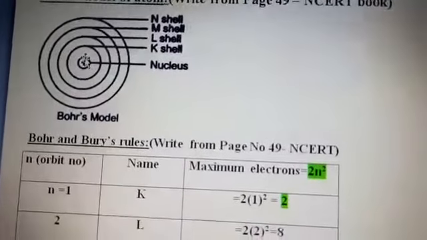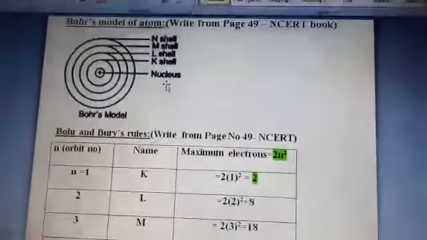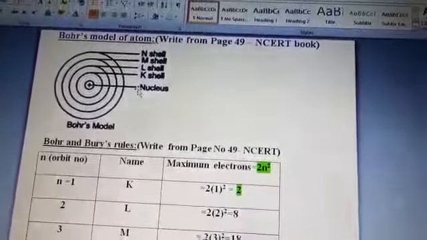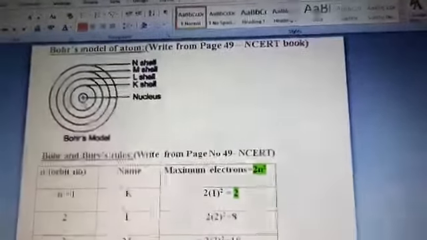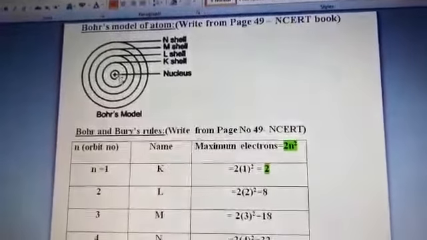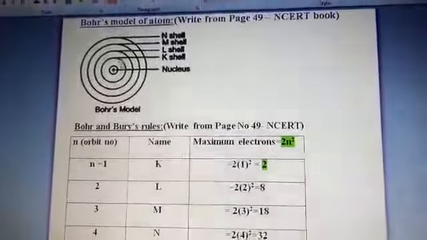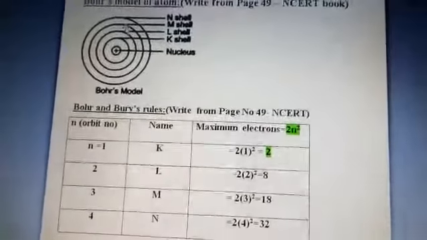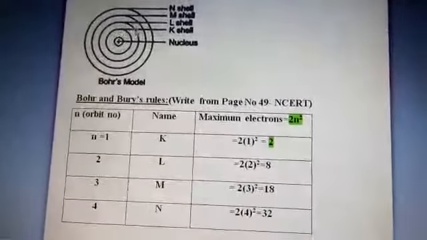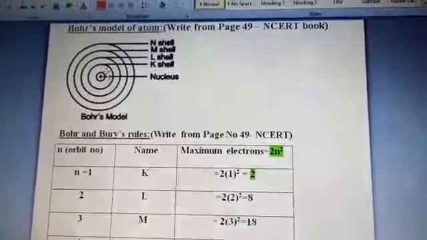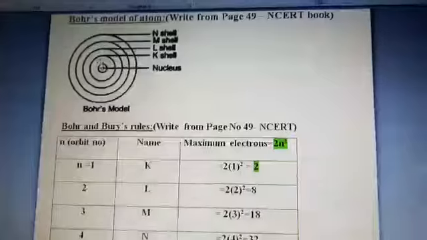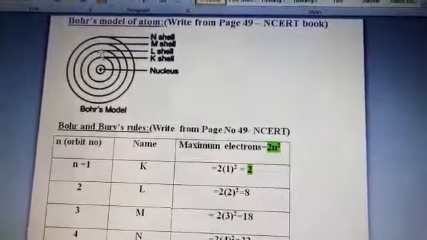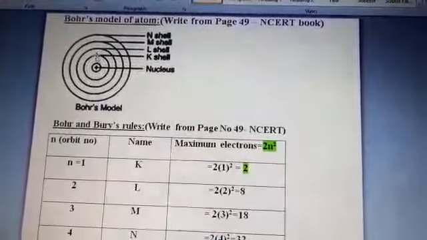At the time when Bohr discovered this model, neutrons were undiscovered. So the nucleus contained just protons. So the nucleus had positive charge, and these are the shells, which are K, L, M, N, or first, second, third, fourth shell. Now, Niels Bohr gave this Bohr's model of atom. He says that electrons move around the nucleus in discrete orbits. Discrete means fixed orbits.